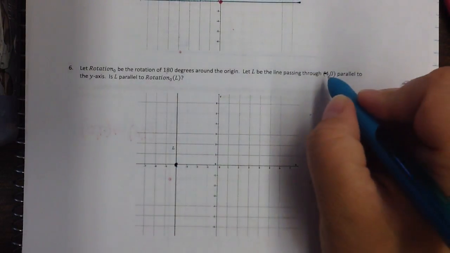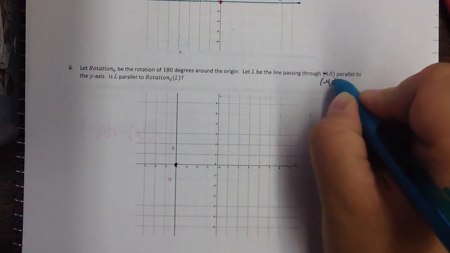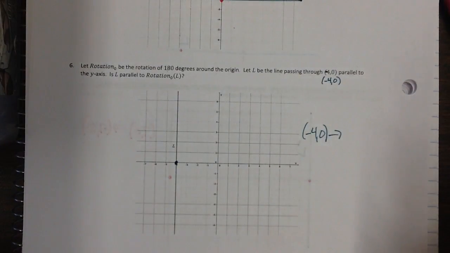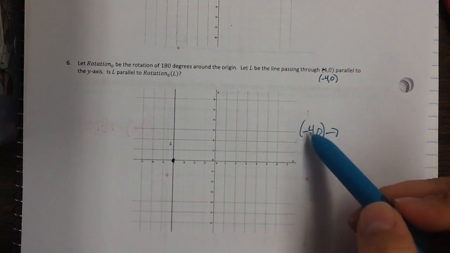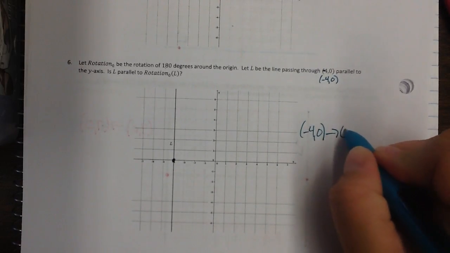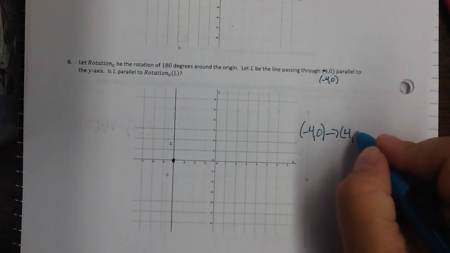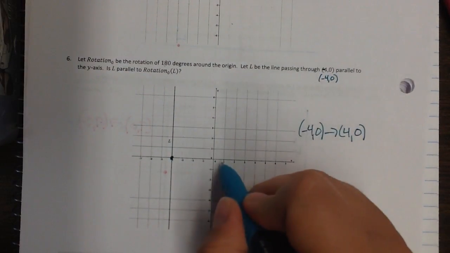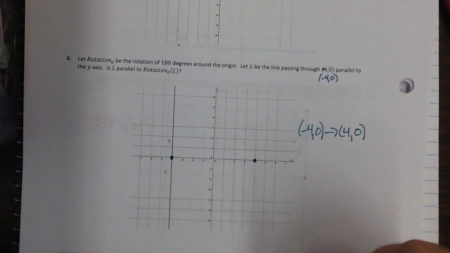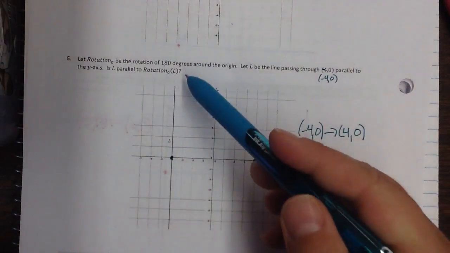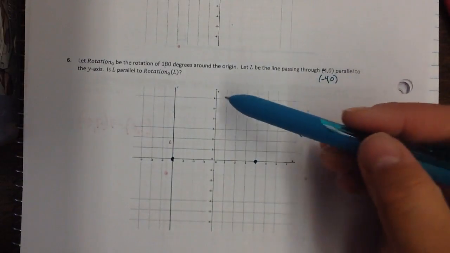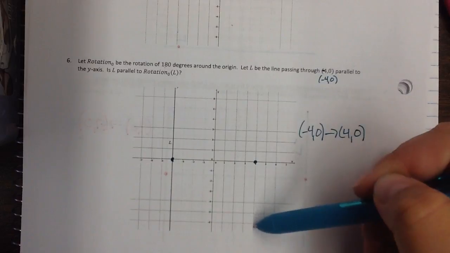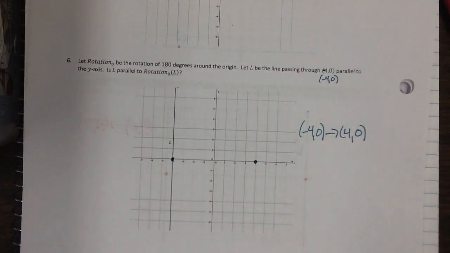Okay, so -4, 0. We're going to start off with that. And then we're going to change the sign. So it was -4, so it becomes +4. The 0 doesn't have a sign, so it stays 0. So at 4, 0, right here, is where our line is going to pass through. Now it was a vertical line to begin with. It's parallel to the y-axis, so it should be a vertical line to end with and parallel to the y-axis.